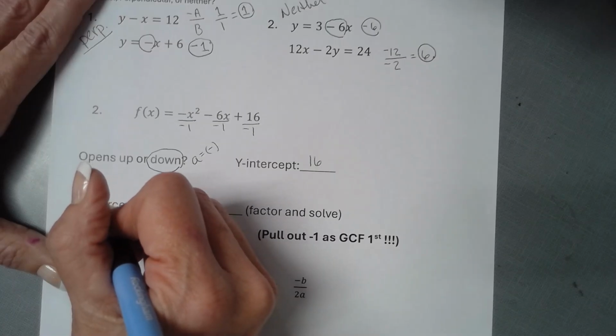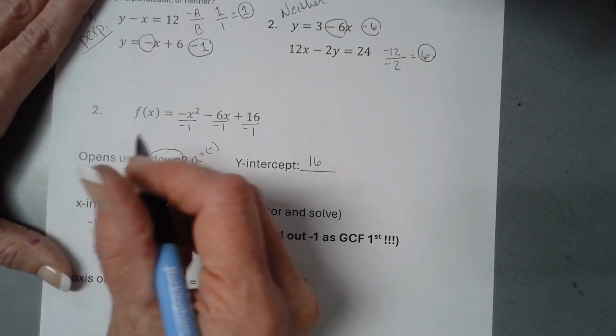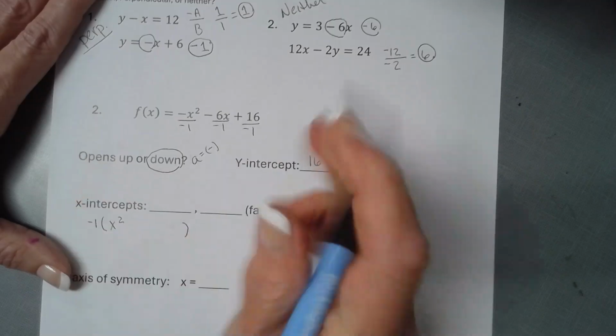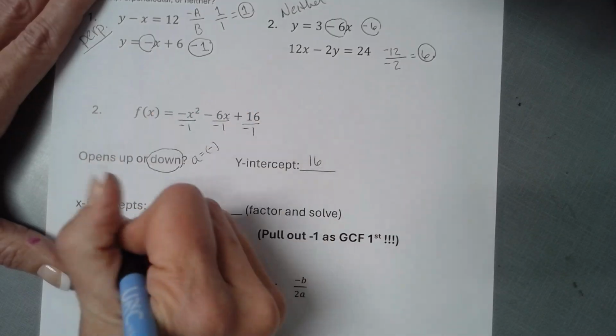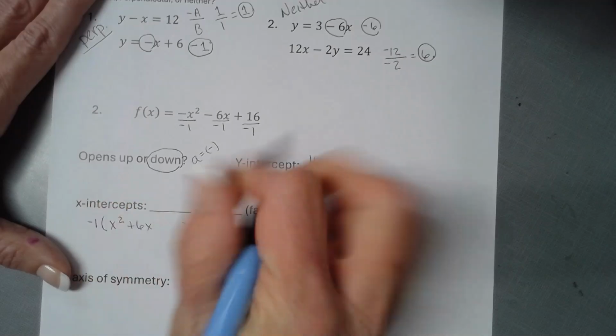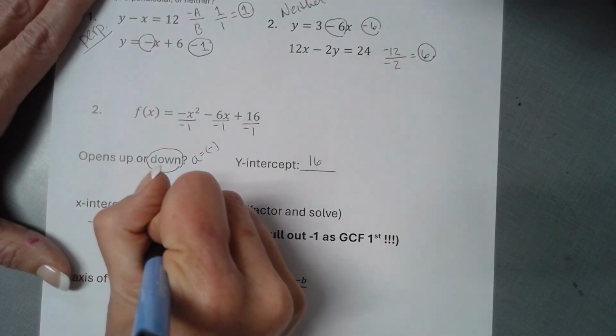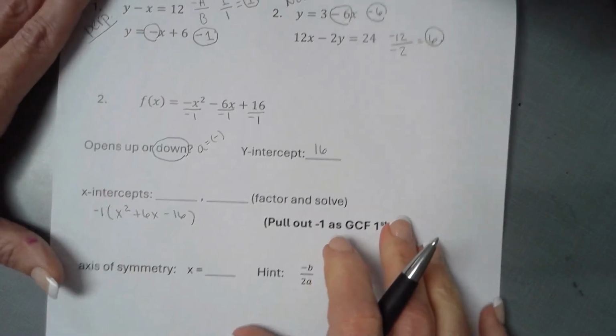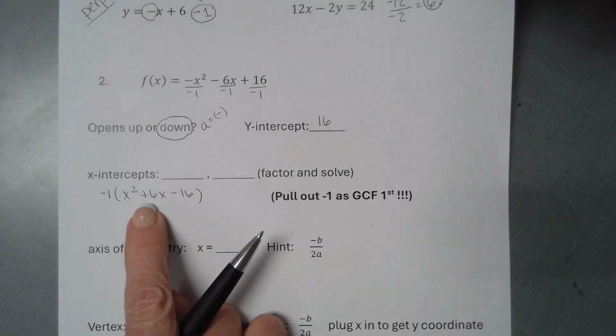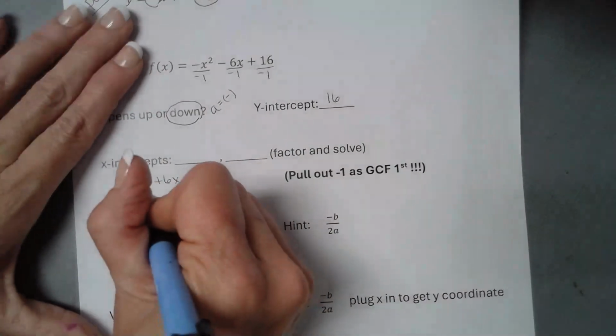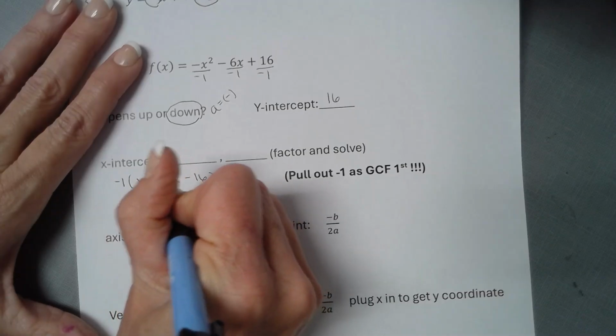So instead of -x squared, I've got a +x squared. Instead of -6x, I've got +6x. And instead of +16, I've got -16. Now we're going to factor what's in the parenthesis. It's a trinomial. We're going to do our 2x2 box.